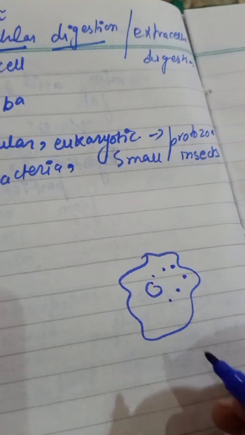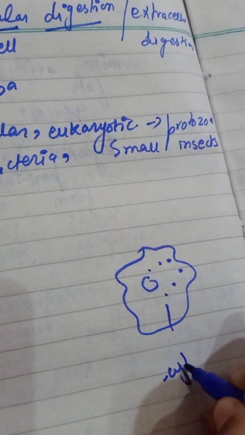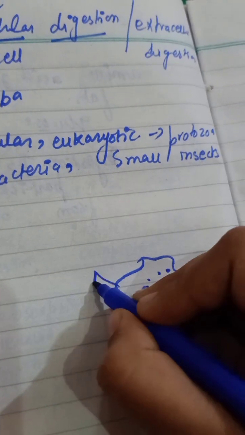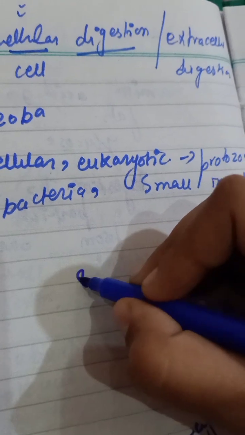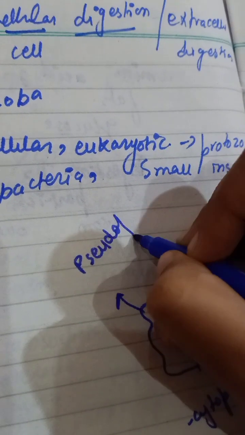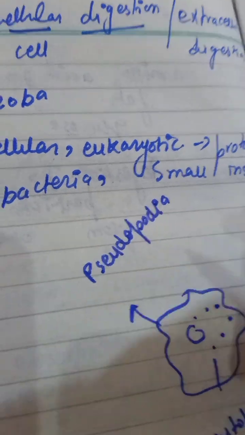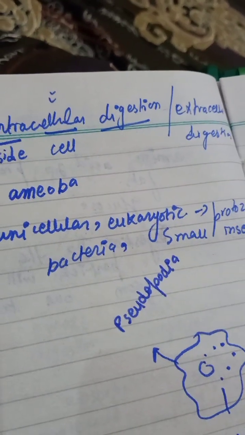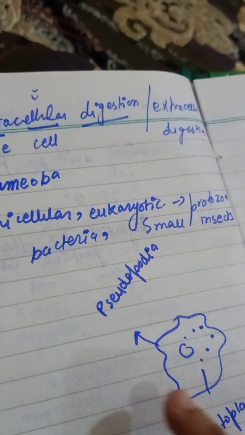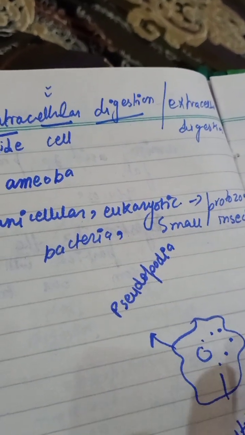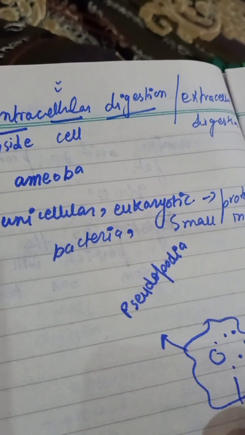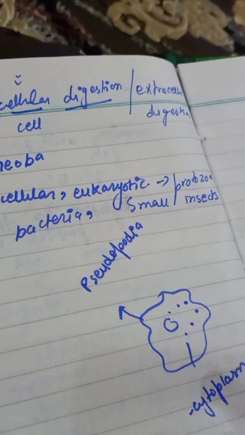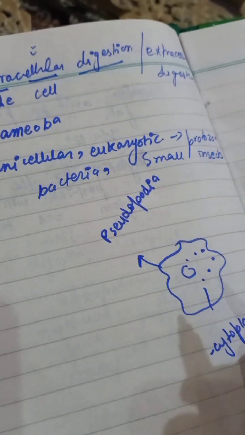So this is the cytoplasm, and this is the outer membrane of the amoeba, which is the pseudopodia. Pseudopodia is the outer membrane of the amoeba, which is like a finger, a finger-like extension. So let's talk about how they intake the food.